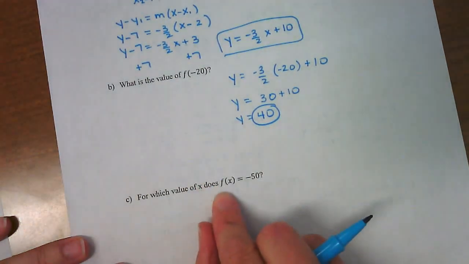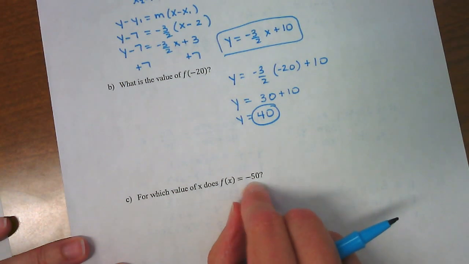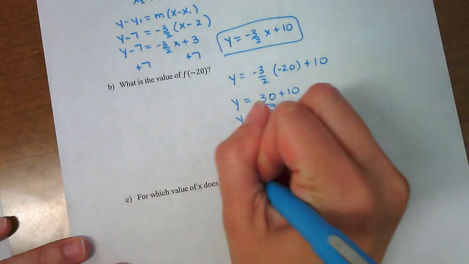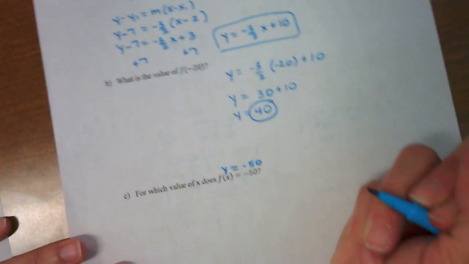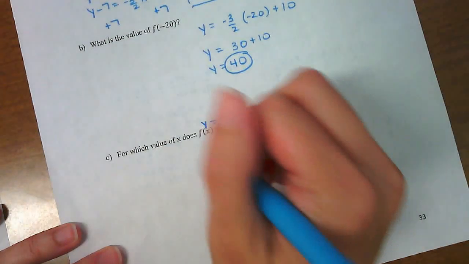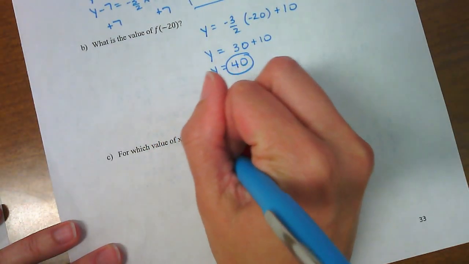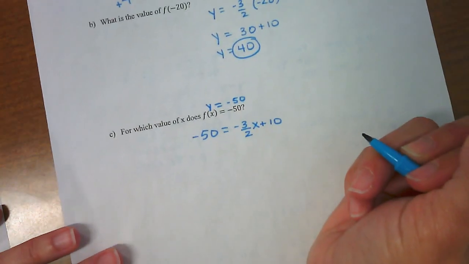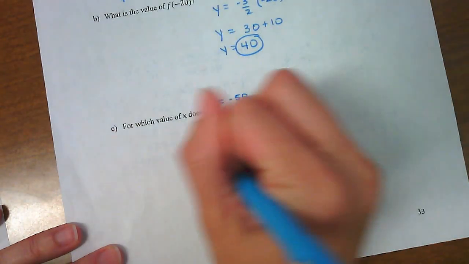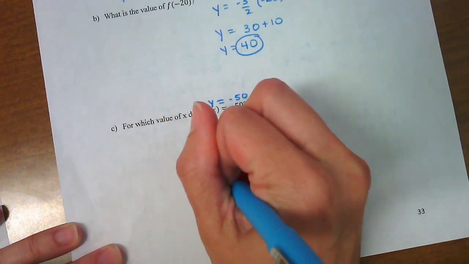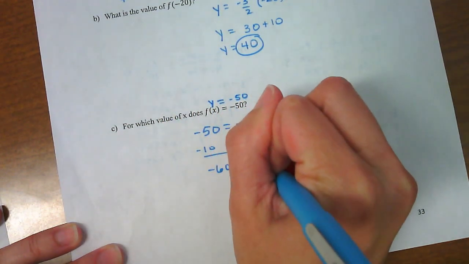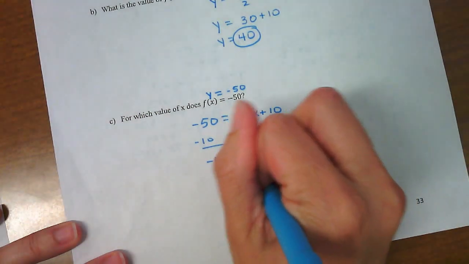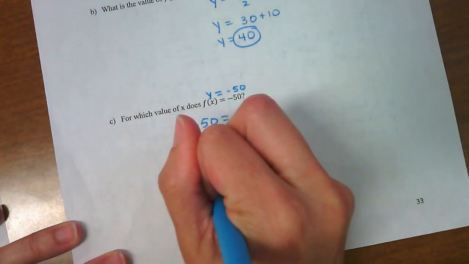For which value of x does f of x equal negative 50? Remember, f of x is the same thing as y. So this is saying y is negative 50. So negative 50 equals negative 3/2 x plus 10. I need to get x by itself, so I'm going to subtract 10 on both sides. And then I'm going to divide both sides by negative 3/2.